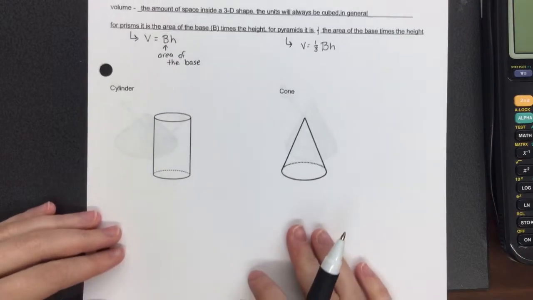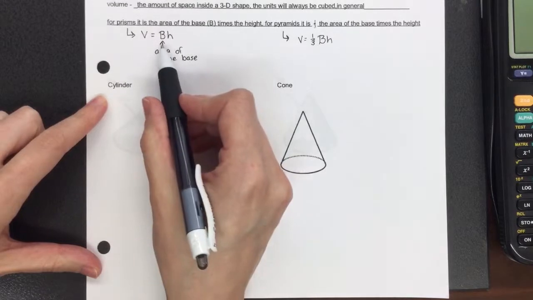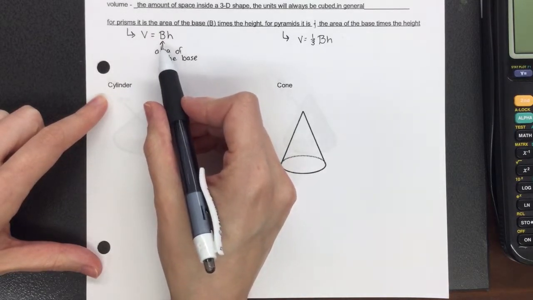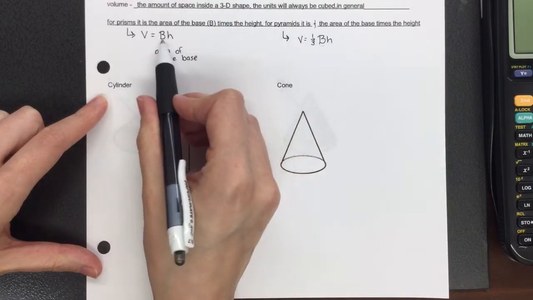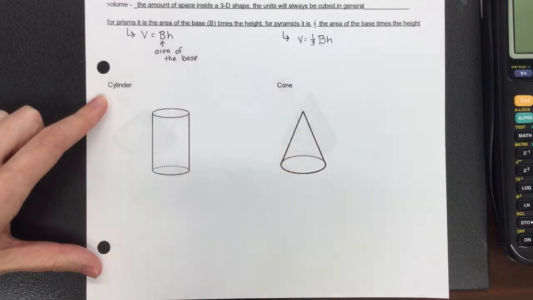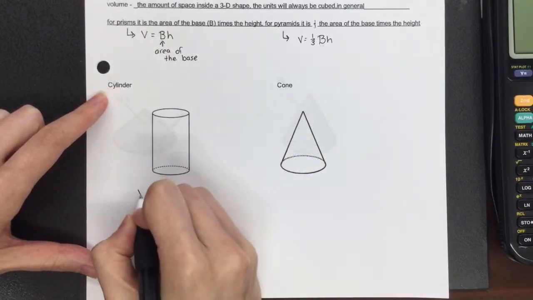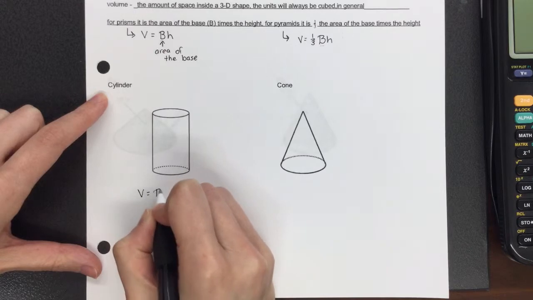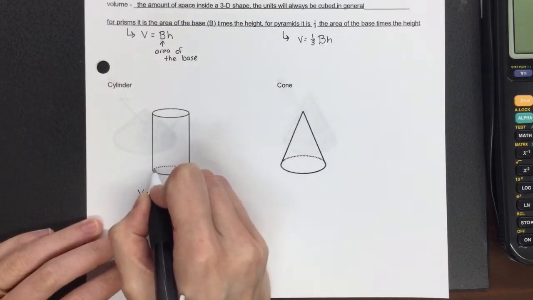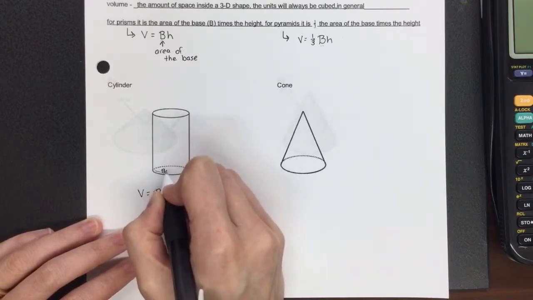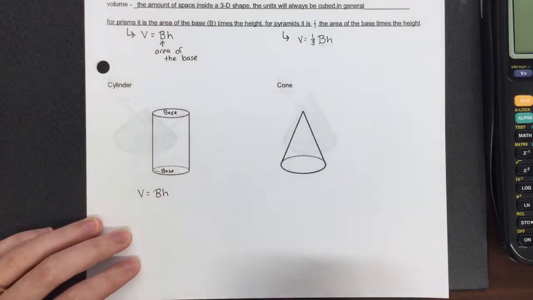So when we're looking at a cylinder, in general, on most tests, they will give you these formulas and expect you to be able to identify what the base is. Remember what the formula is for the area of that base. So if we're looking at this, this is a cylinder. Our volume is going to be equal to the base times the height. So in this case, here's one of our bases, and there's the other. And it doesn't matter which one we use as long as we use one.